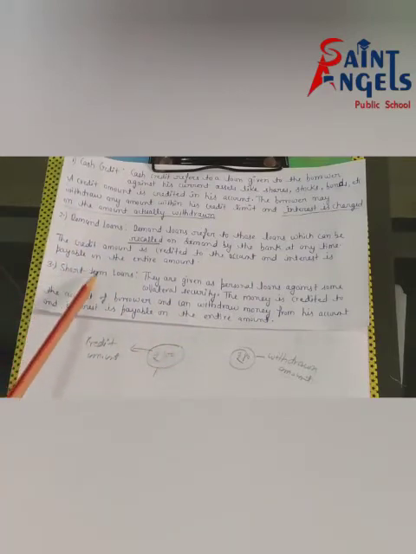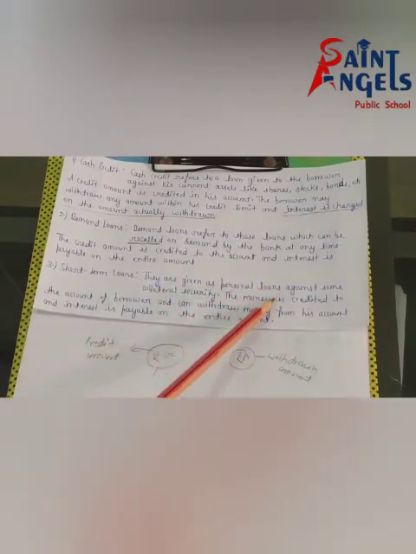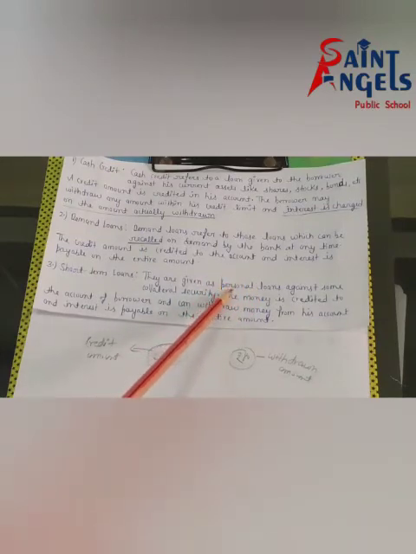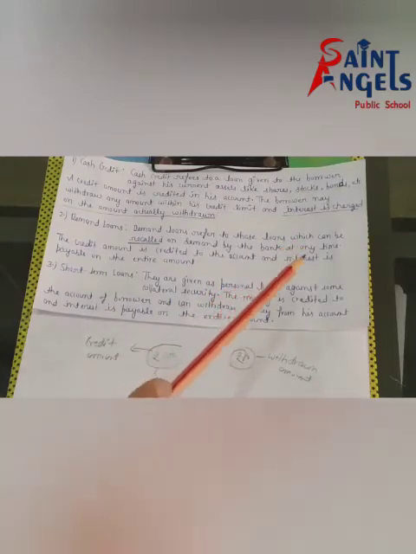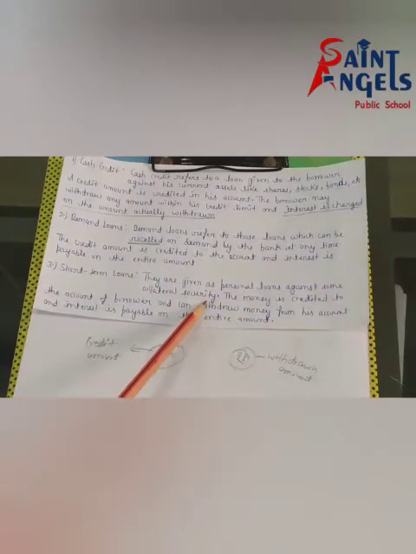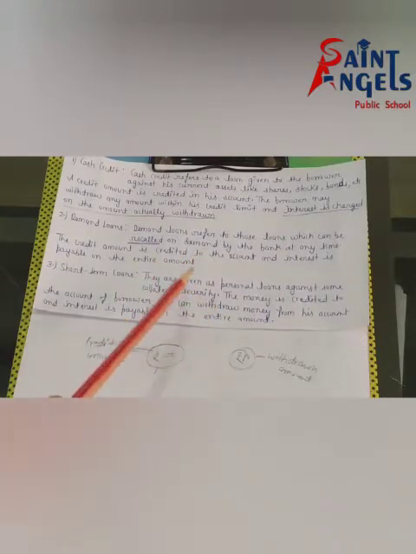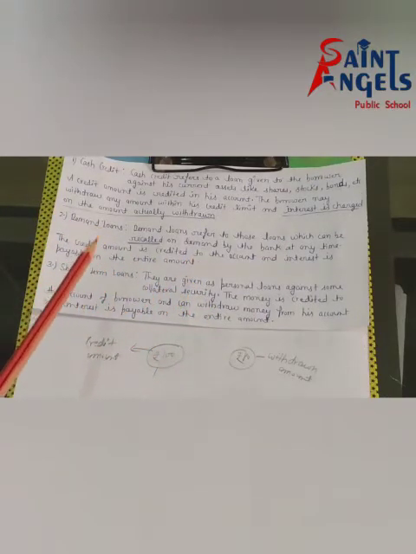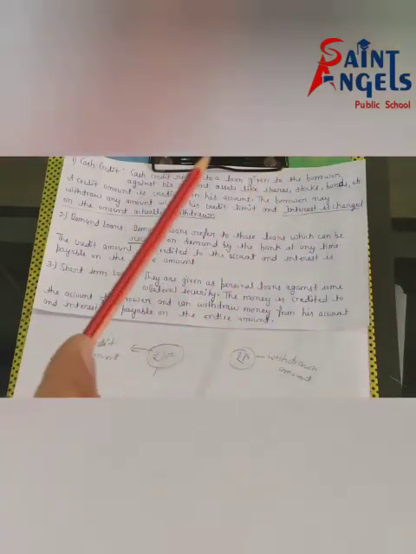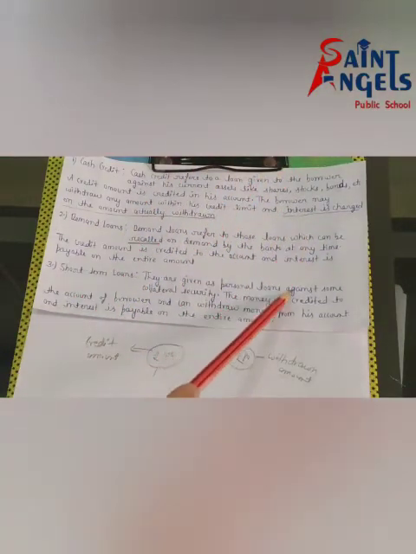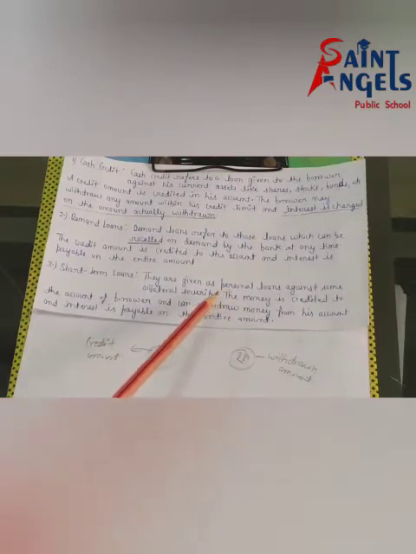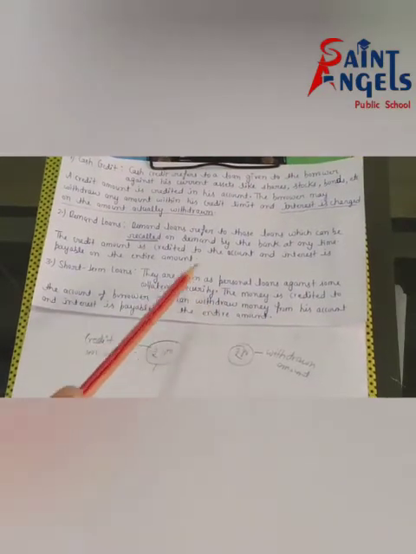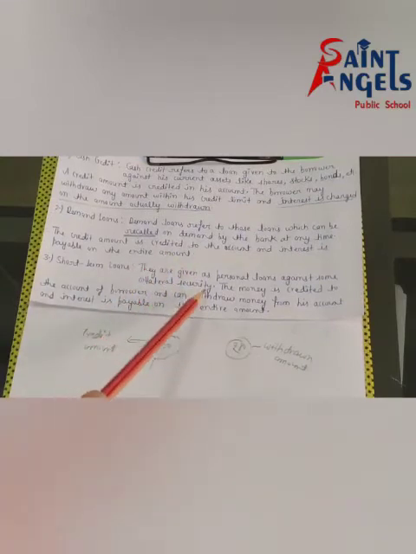Third, short-term loans. They are given as personal loans. An example of a personal loan is a home loan against some collateral security. Banks provide personal loans against some collateral security, which may be in any form like gold, properties, paper.